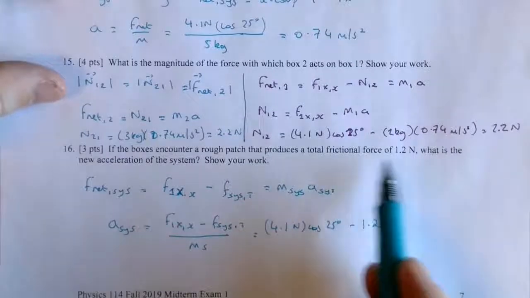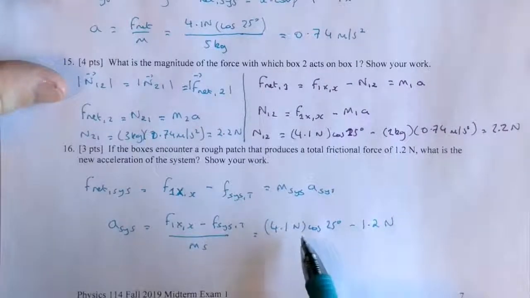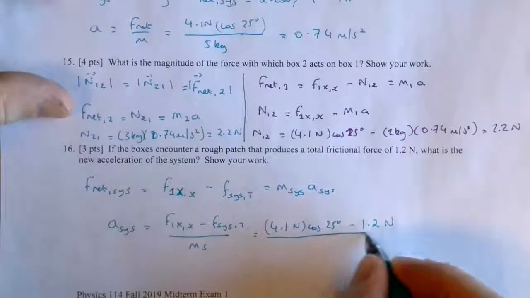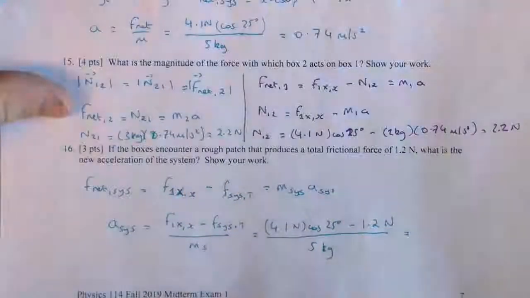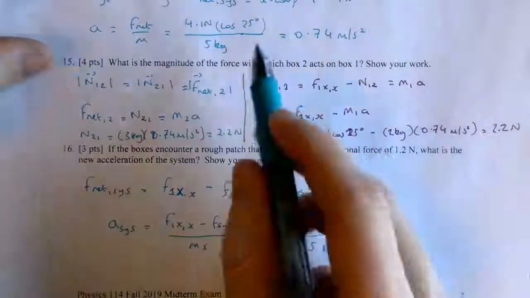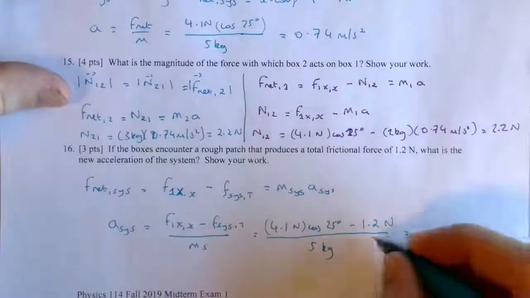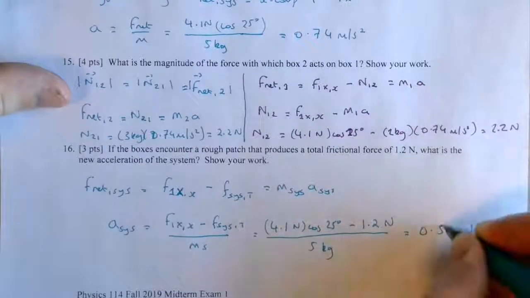The frictional force will always oppose the motion, so it will be in the opposite direction to the pushing force. Then divide all that by the 5 kg, the mass of the system. That gives you a new acceleration, which of course has to be smaller than the non-frictional case of 0.74, so the new answer is 0.5 meters per second squared.